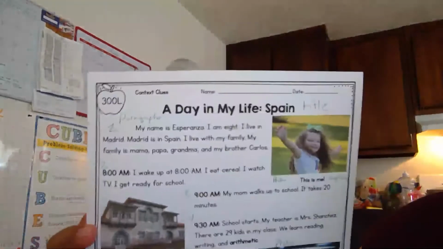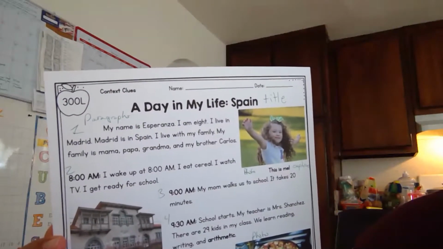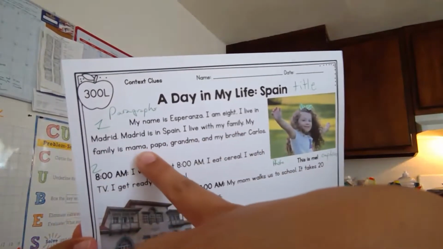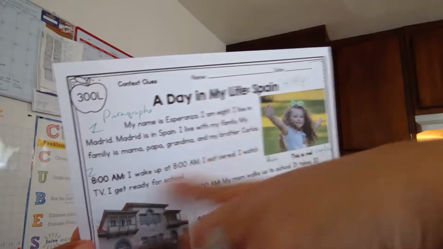So let's begin. Paragraph 1. My name is Espanza. I am 8. I live in Madrid. Madrid is in Spain. I live with my family. My family is Mama, Papa, Grandma, and my brother Carlos.